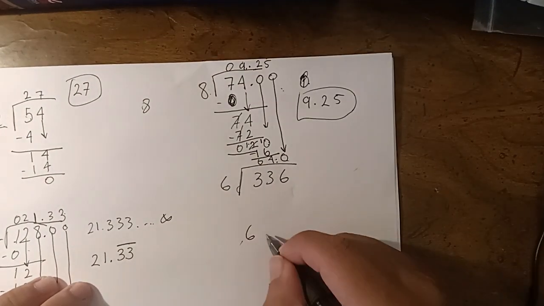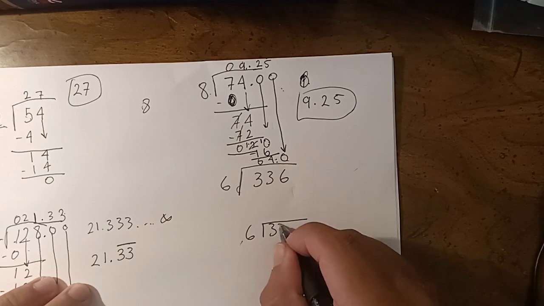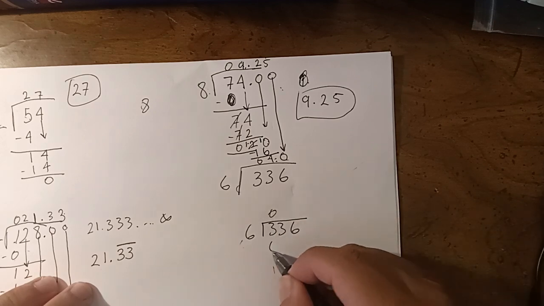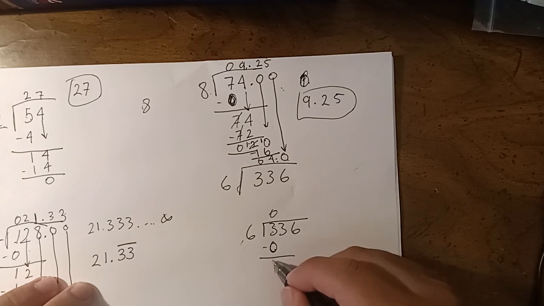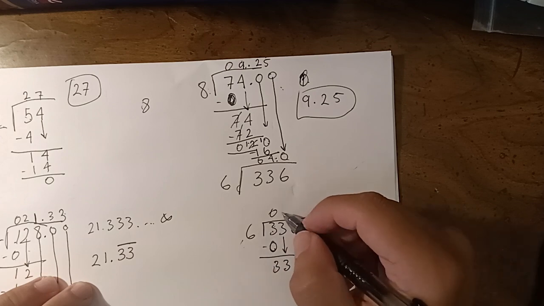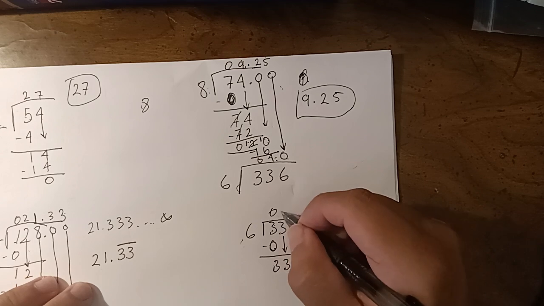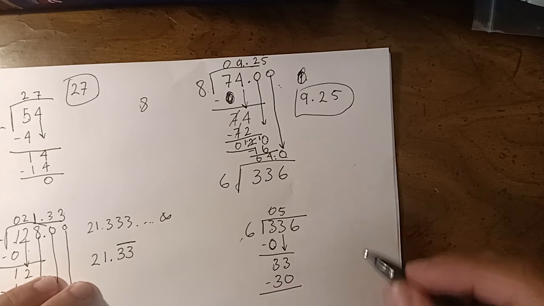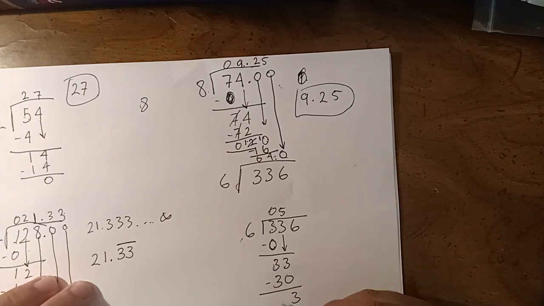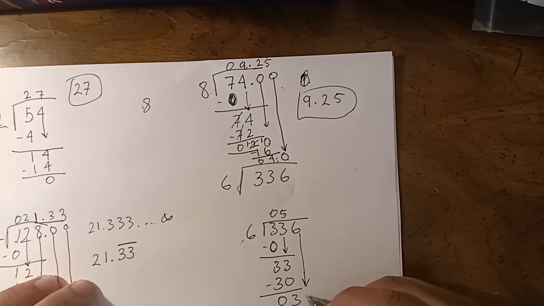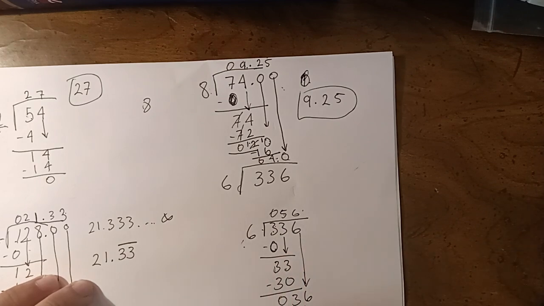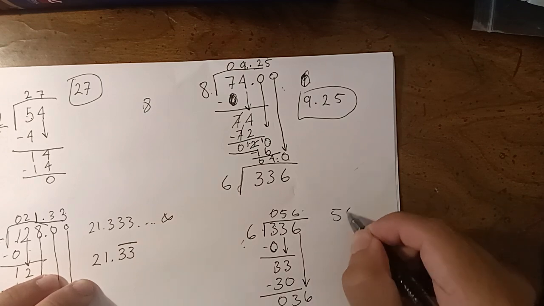I'm going to rewrite this down here. All right. 6 fits into 3 0 times. We'll do 0 minus 3. 3 minus 0 is just 3. Bring down the 3. Now it fits into this number about 5 times. 6 times 5 is 30. We'll get 3. This is 0. Bring down the 6. 36. So we can do 6 times 6 will give us 36. We get 0. Our answer is 56.